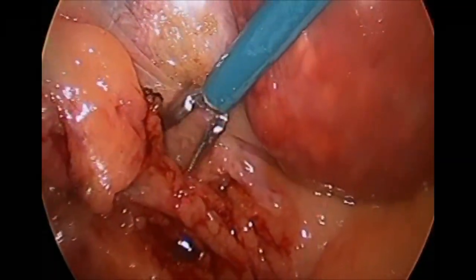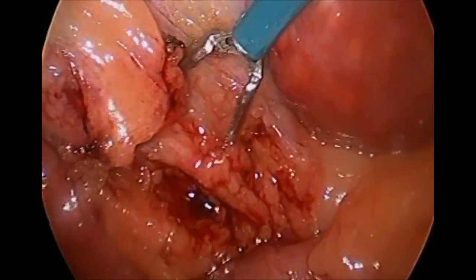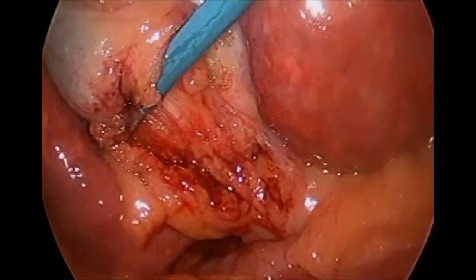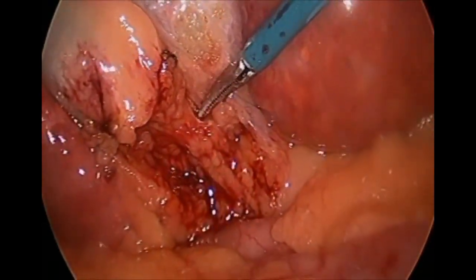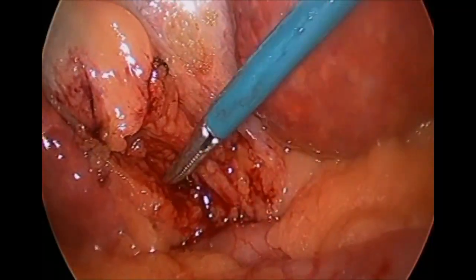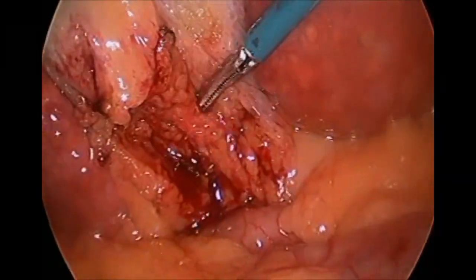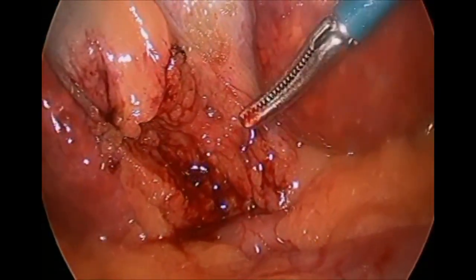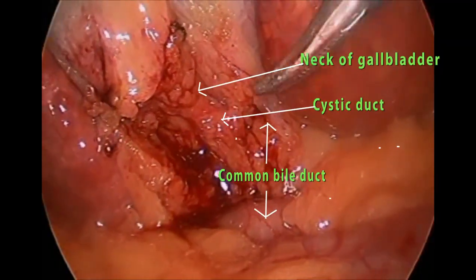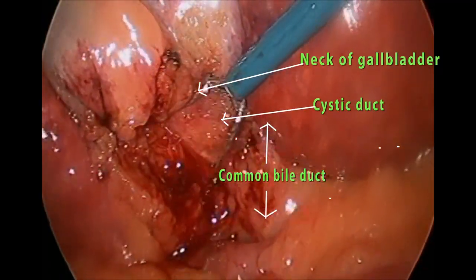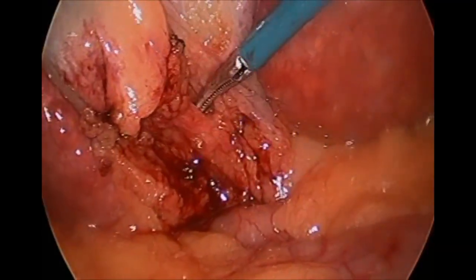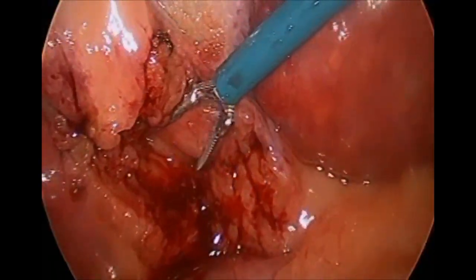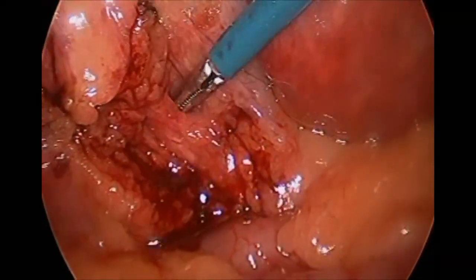Now we are slowly identifying the cystic duct, and as you can see here, a window is created between the cystic duct and the gallbladder. And also in these cirrhotic patients, they tend to bleed more than patients who do not have liver cirrhosis. Now we have just identified the connection between the neck of the gallbladder and the cystic duct.